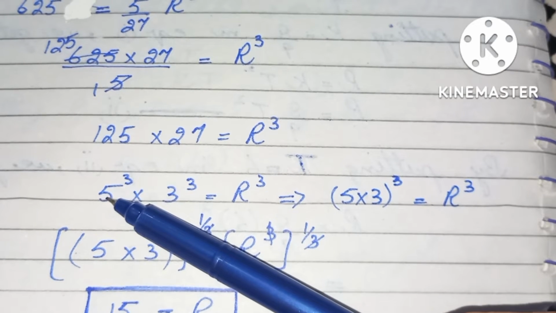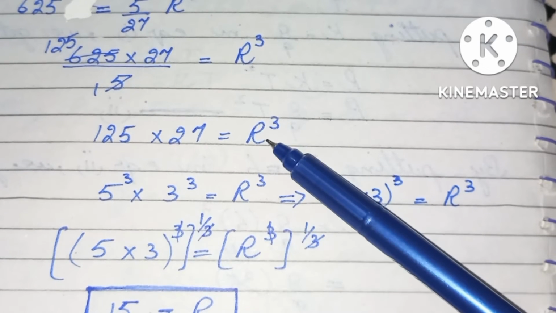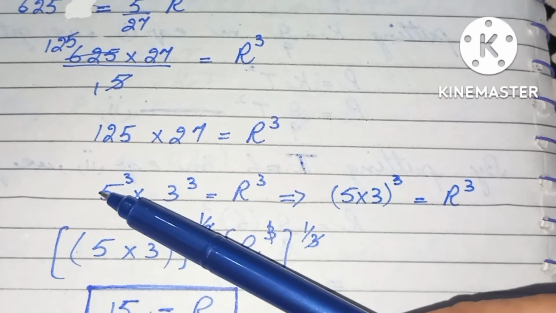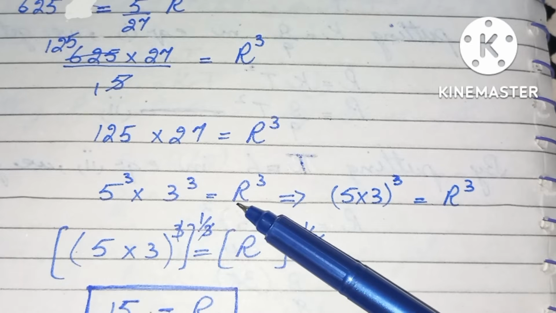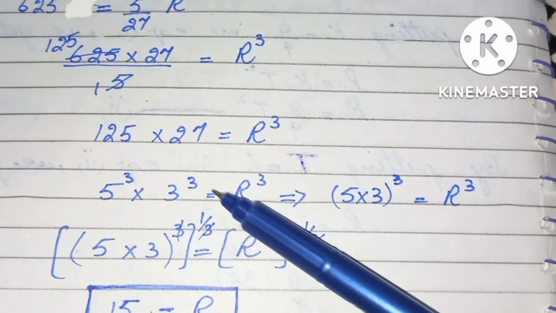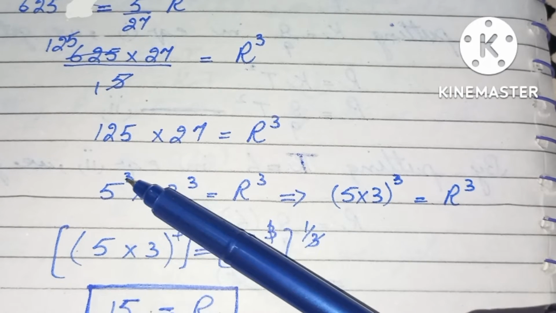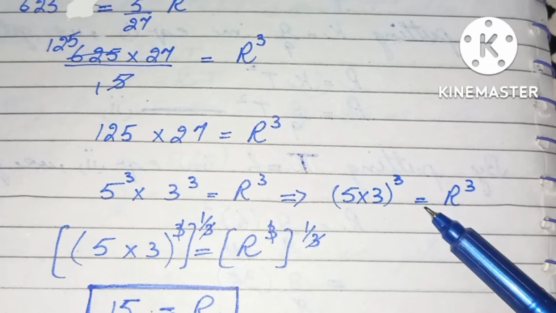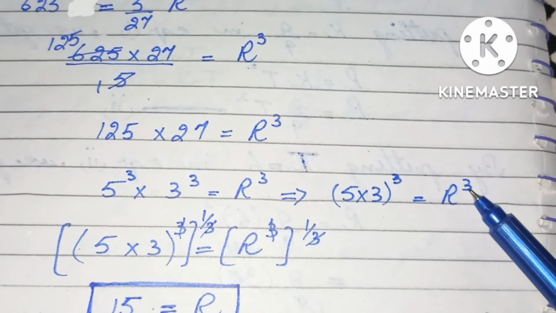So we will write in power form, cube form, because we have R power 3. So write these values in cube form. 5 power 3 multiply 3 power 3 equals to R power 3, means 5 का cube multiply 3 का cube equals to R cube. Write this power cube only once. 5 multiply 3 whole power cube equals to R की power 3 यानी R cube.